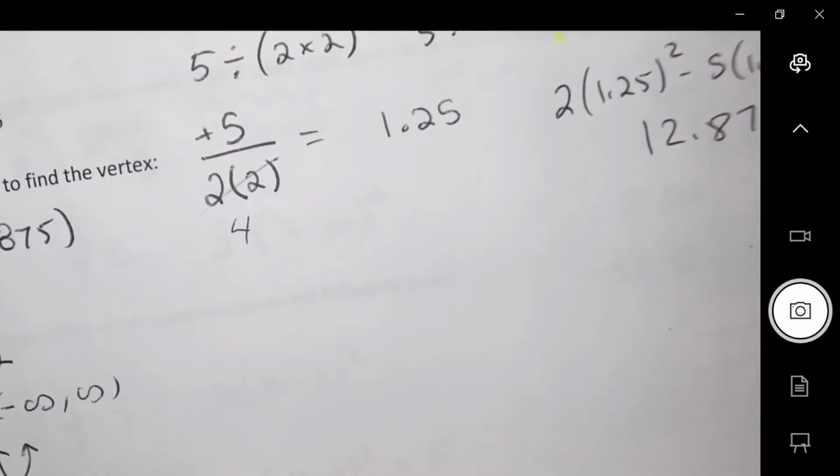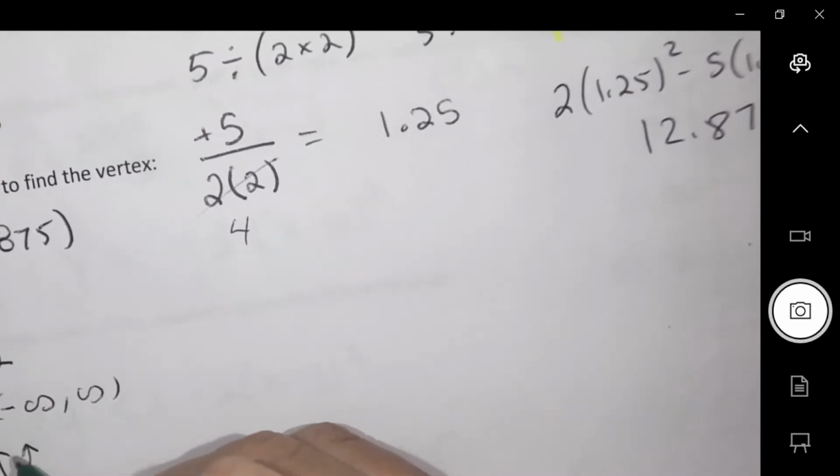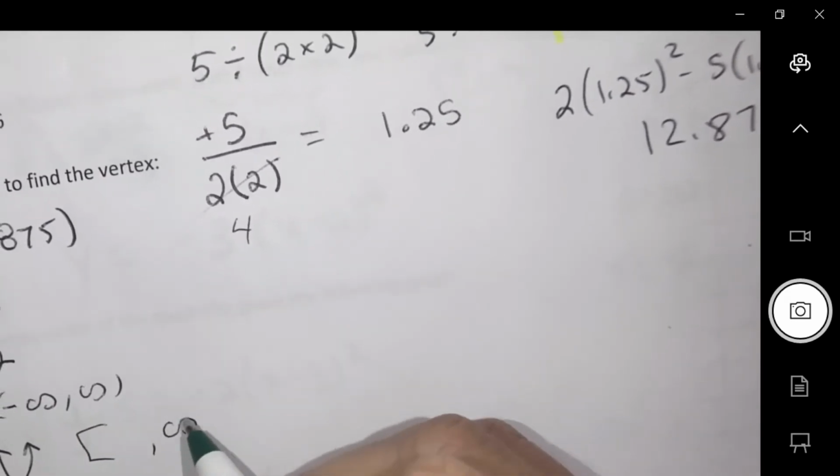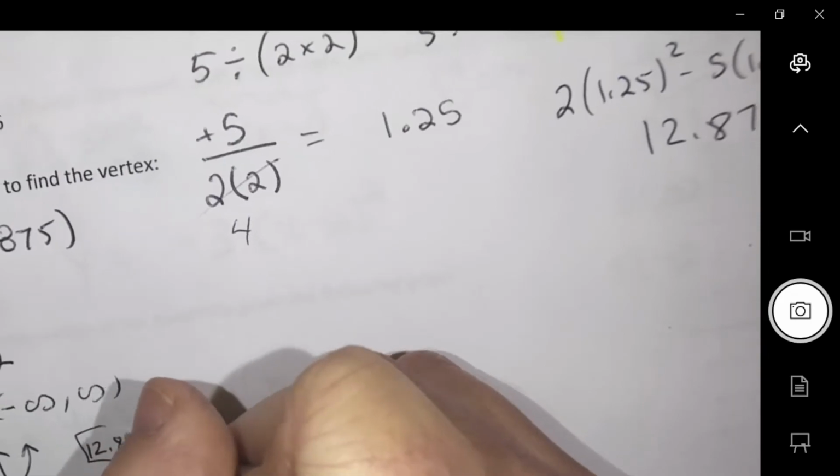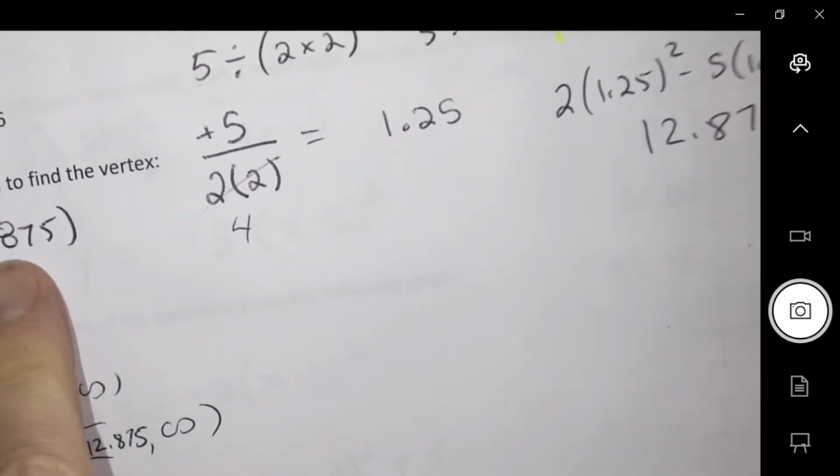Okay, so our range goes from a number to infinity. It's that style, a number to infinity. So what is that height number? 12.875. Okay, so I'm looking at that.